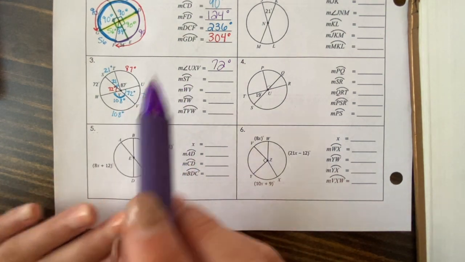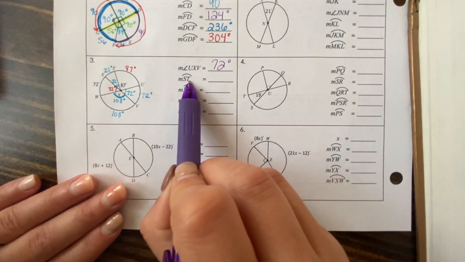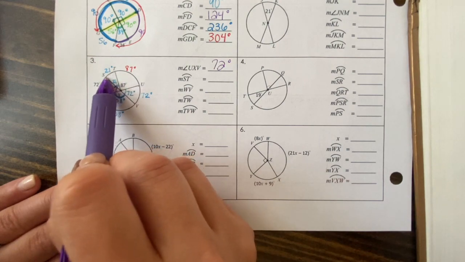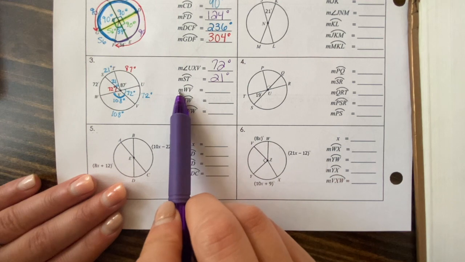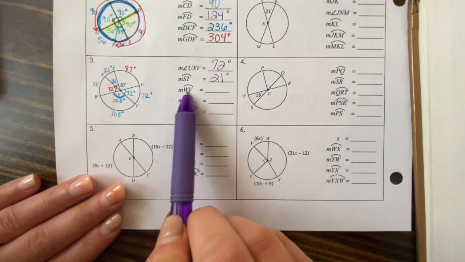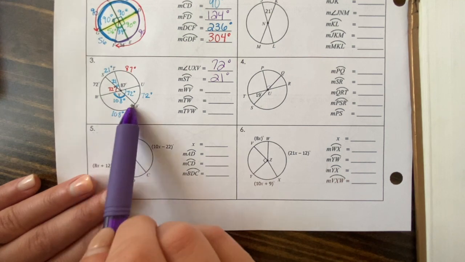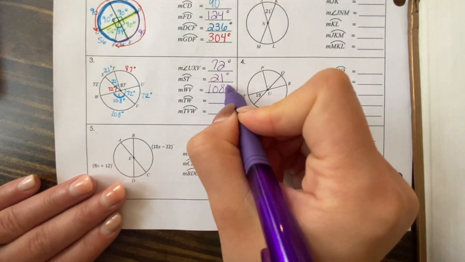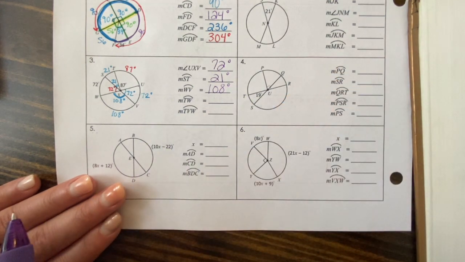Okay, so now we need the measure of minor arc ST, because it's only 2 letters, S to T. So S to T is this little bitty arc right here. We already have it labeled. It's 21 degrees. All right, the next one we need is the measure of minor arc, it's only 2 letters, W to V. So this little part, W to V, we already know is 108 degrees because we did all that work to begin with. We need minor arc T to W.